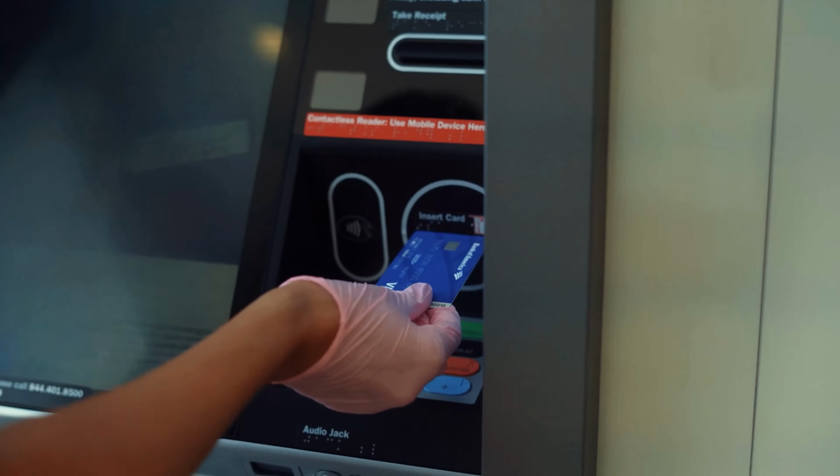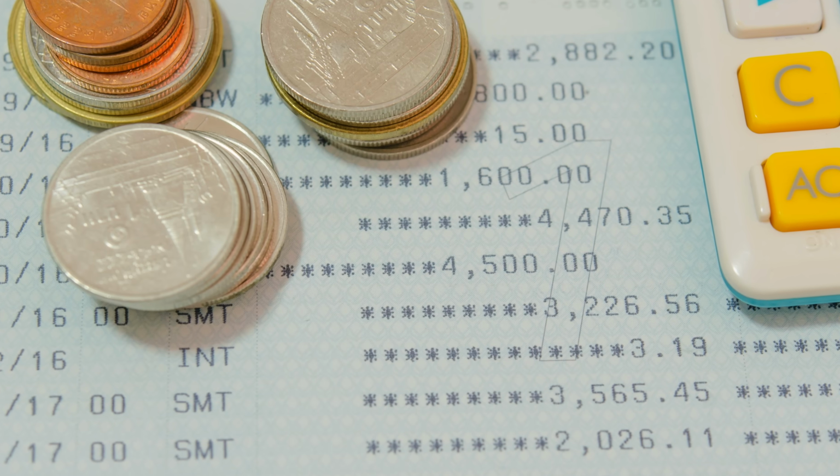Now let's talk about something people don't think about enough. When you submit bank statements for a visa or international travel, you're often sharing far more information than necessary, including account numbers, addresses, balances, and full transaction histories. That's where smarter document handling makes a real difference.